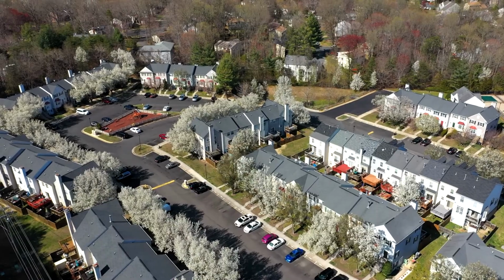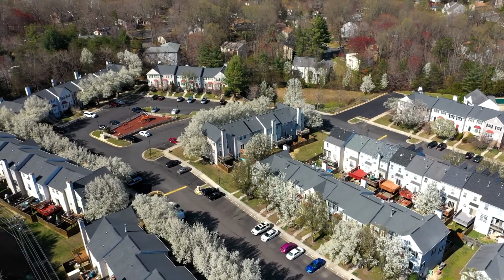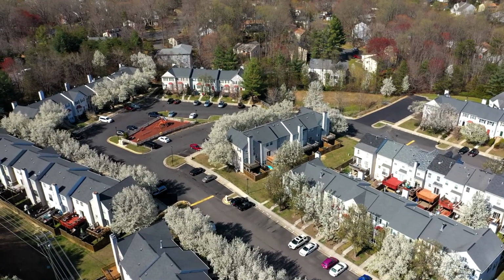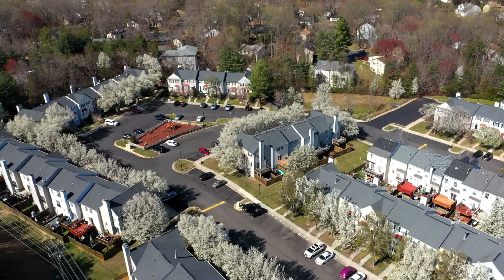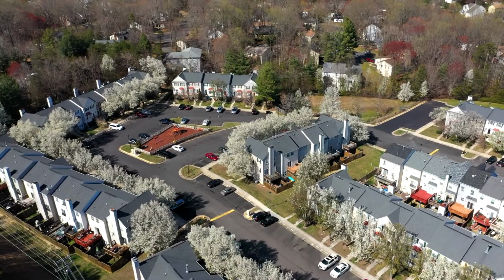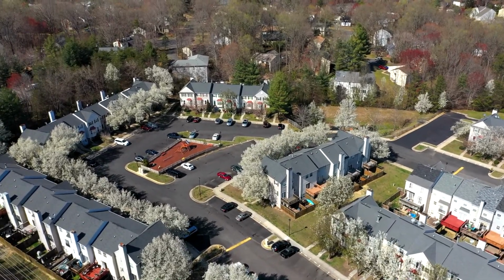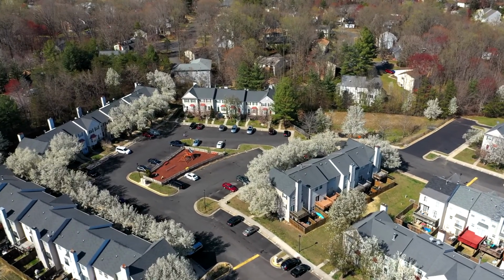This is a completely separate complex. This has been around for a long time, and you can tell by the height of the ornamental trees that it's been here a long time. Beautiful flowering trees, probably Callery pear or Bradford pear. Take your pick of which name you want to use. There's a kid arriving on a bicycle over there.